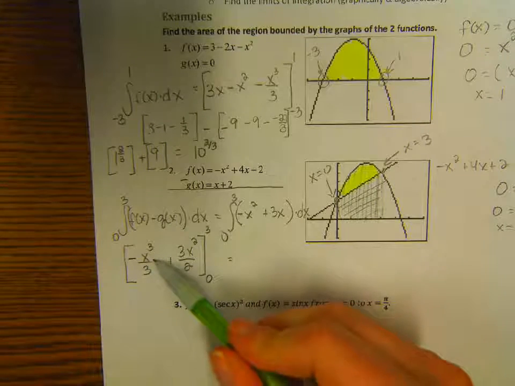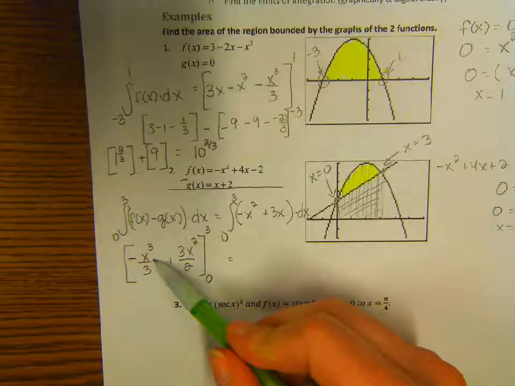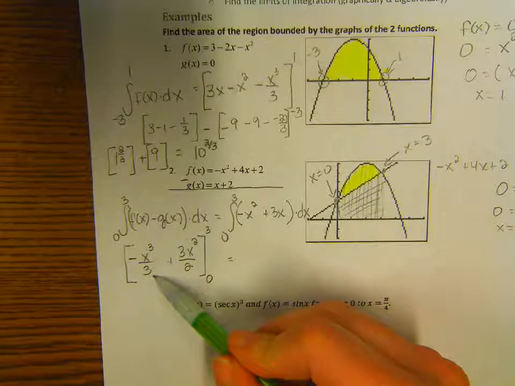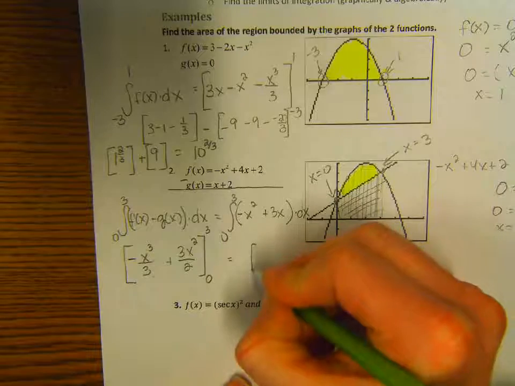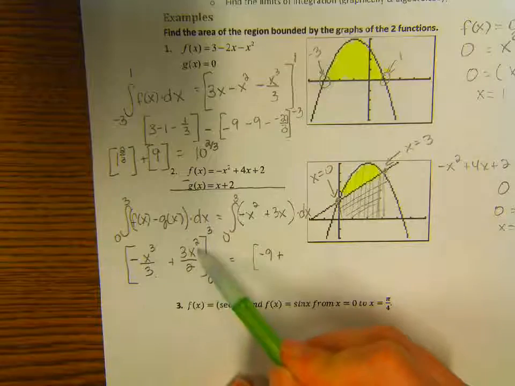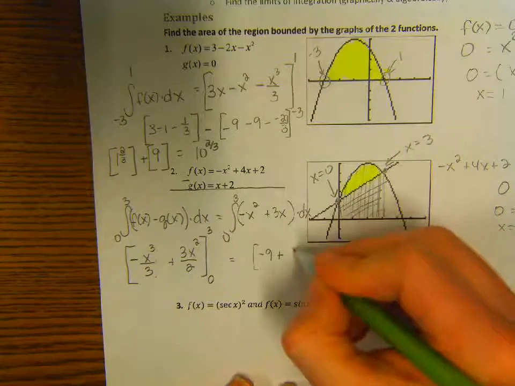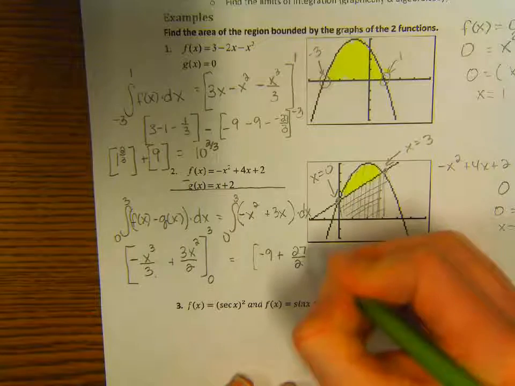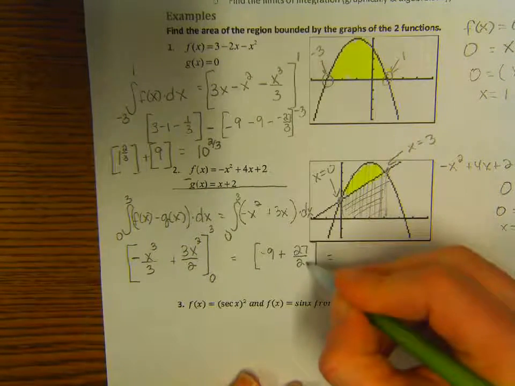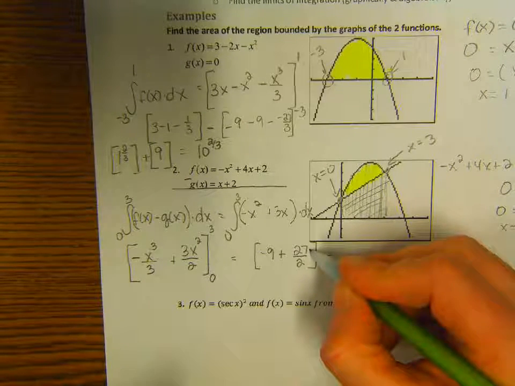It's going to get 0. When I put in 3, I get, once again, that was similar to what I had before, negative 27 divided by 3, right? So that has to be negative 9 plus 3 times 3 squared would be 27 over 2. How do you want to handle this? If you wanted to change this to 13 and a half minus 9, you can do that too.